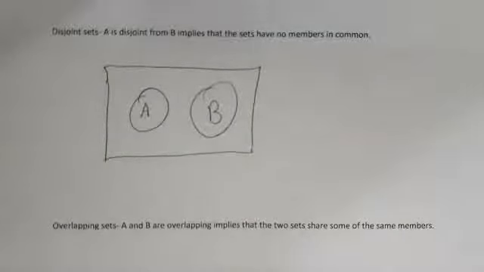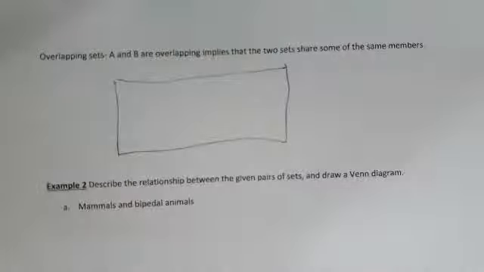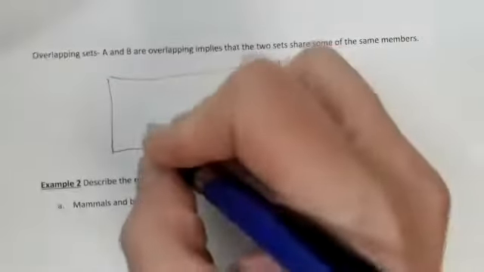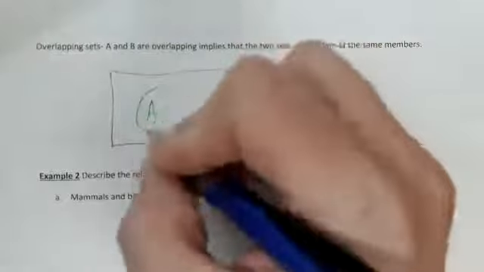Okay, so disjoint sets, A is disjoint from B, implies that the sets have no members in common. There we have it, two disjoint sets. And then one other way that sets might be related, we draw our universe. They can be overlapping. So there is some kind of overlap.